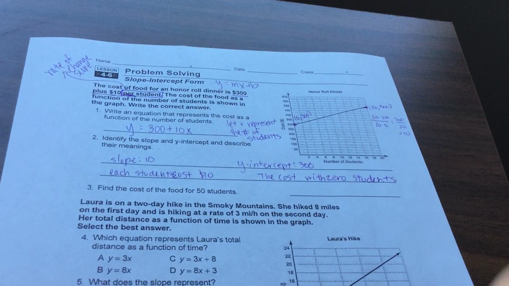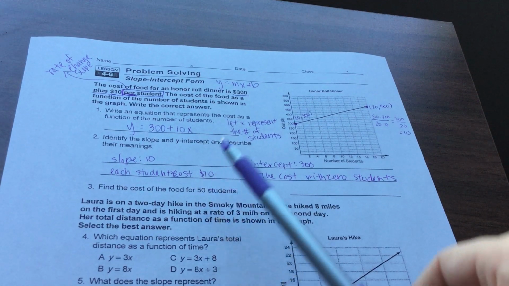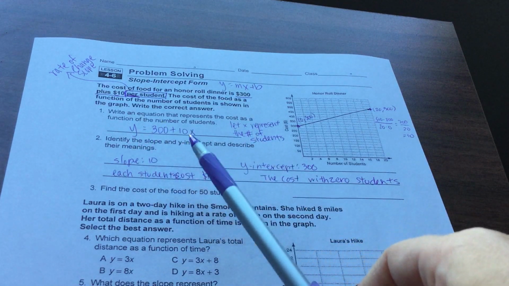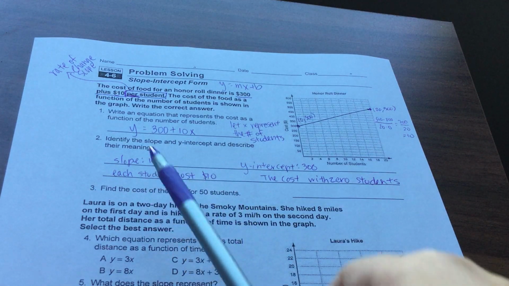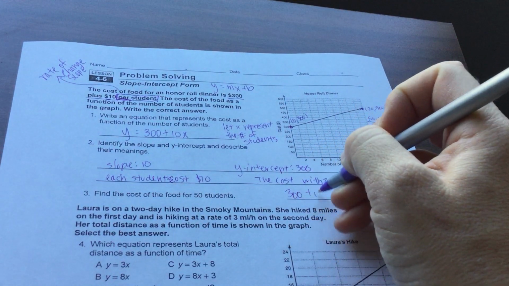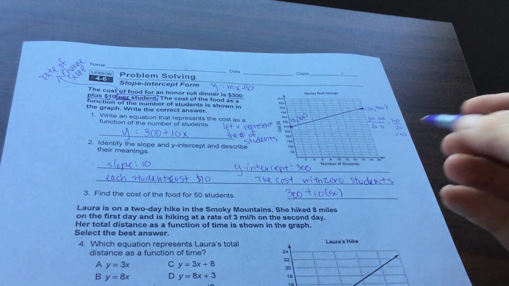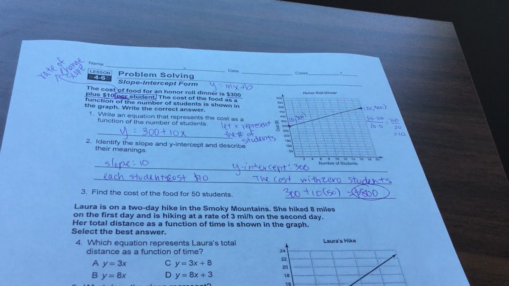And then this last part, number 3, says find the cost of the food for 50 students. Well, 50 students is the number of students, and remember, x represents the number of students. So I can use my equation. If I substitute x with 50 and evaluate, I will get the cost, which is y. So I'm going to do 300 plus 10 times 50. 10 times 50 is 500. 500 plus 300 is 800, which would be my y value and my answer. The cost for 50 students is $800.